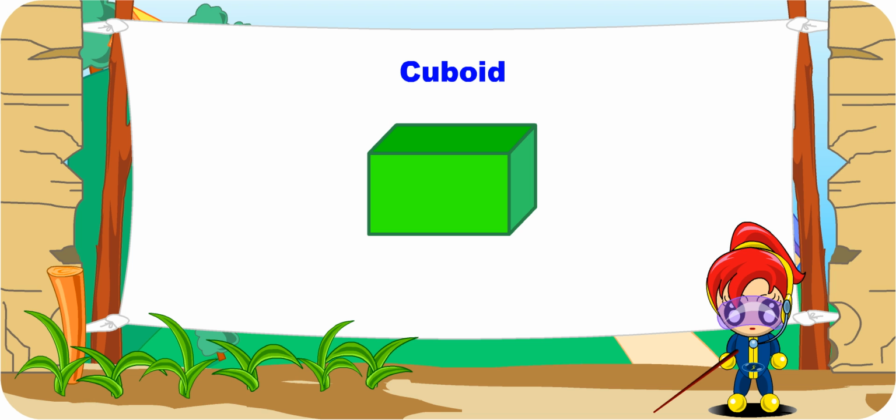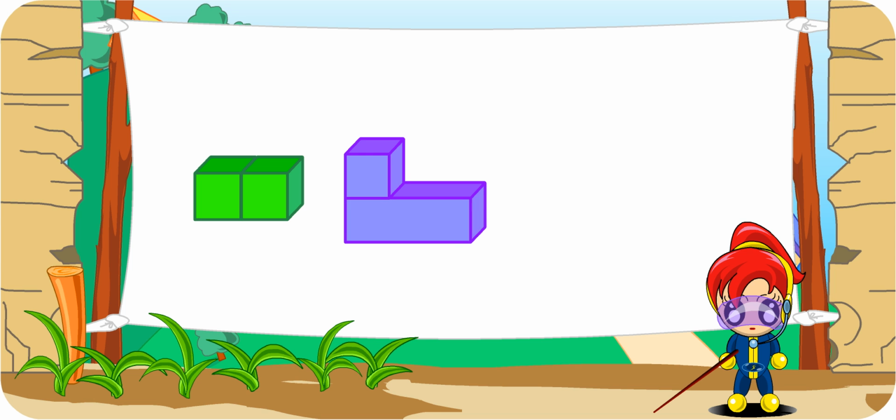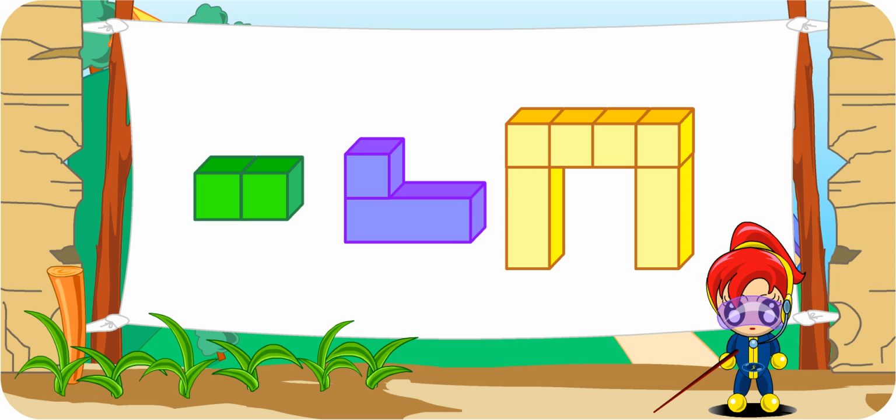Clever girl! Now, I'm going to show you some drawings which are made up of cubes and cuboids. Can you tell me how many each of them are there in the drawings? Okay, I can see 2 cubes in this drawing. And this one is made of a cube and a cuboid. The last one is made up of 4 cubes and 2 cuboids.